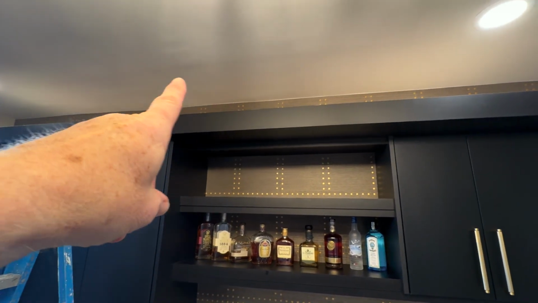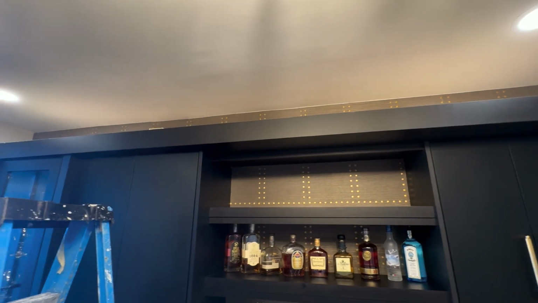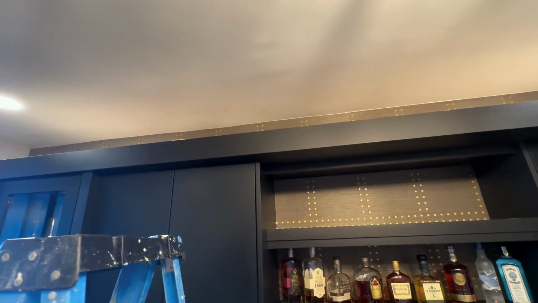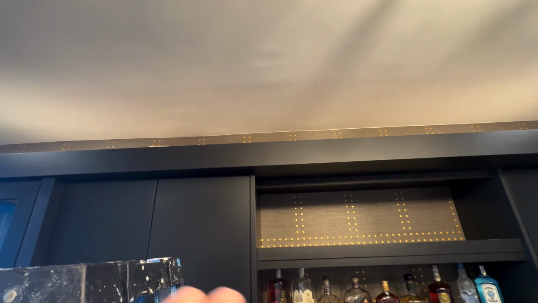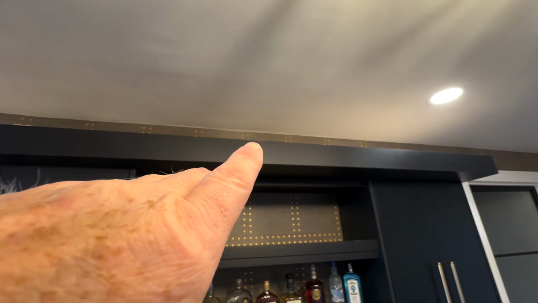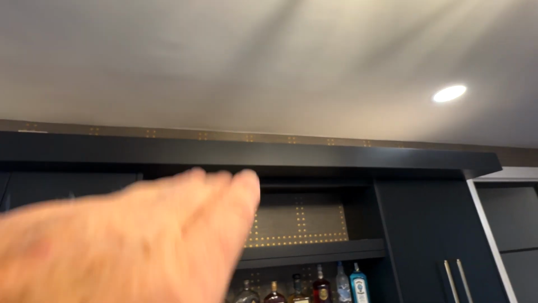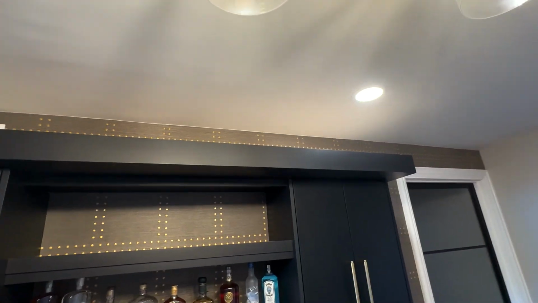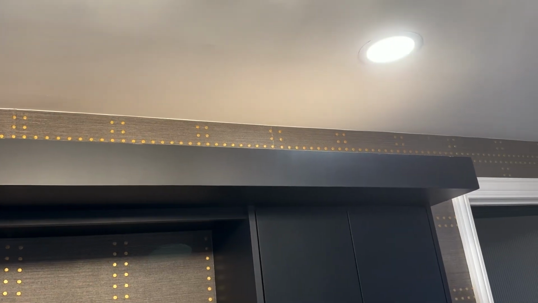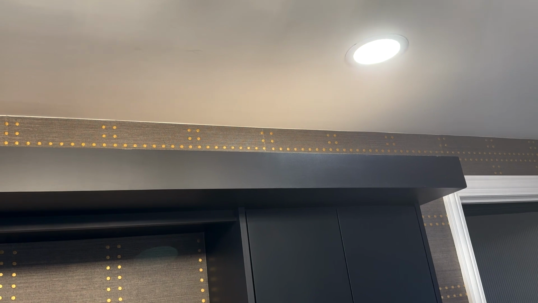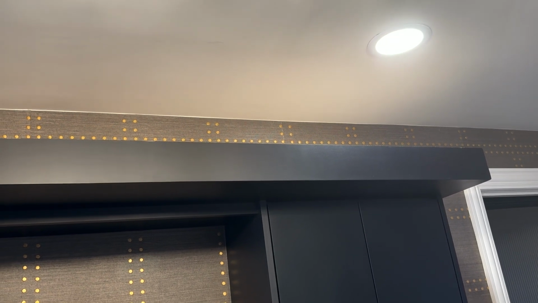I mean, you can see this is not the best ceiling, okay? But rather than have that going on, I created an illusion. Look at the nice bead, the juncture. I'm filling in the unevenness right up against the grass cloth.